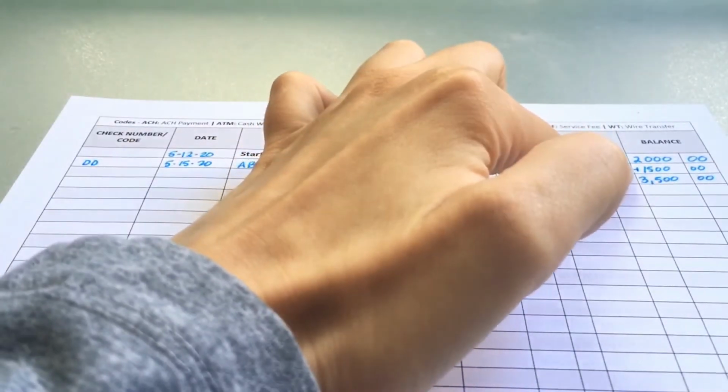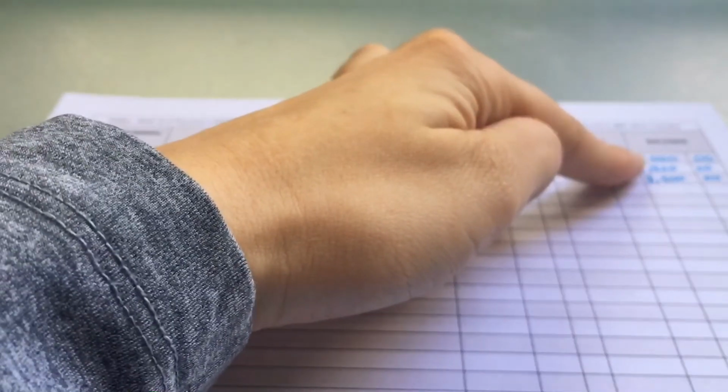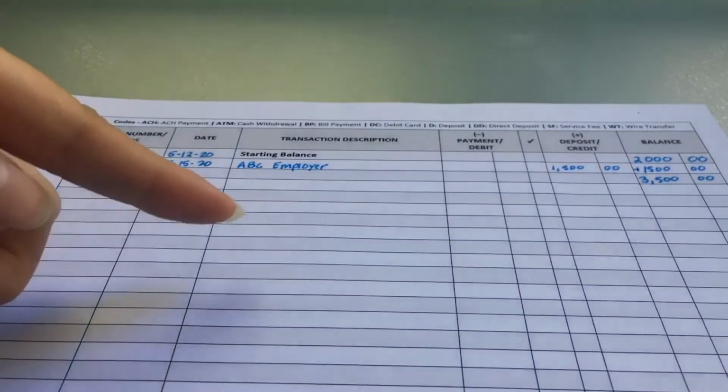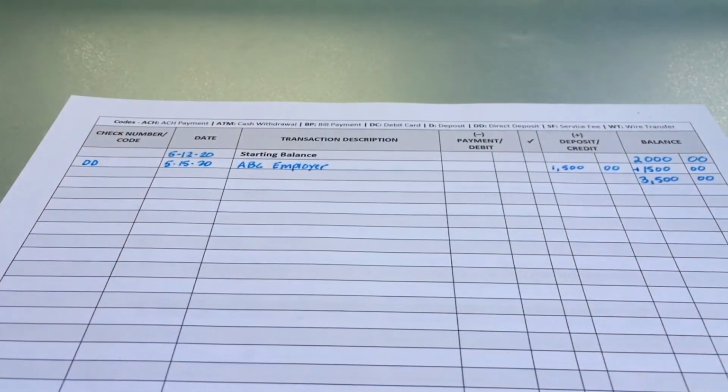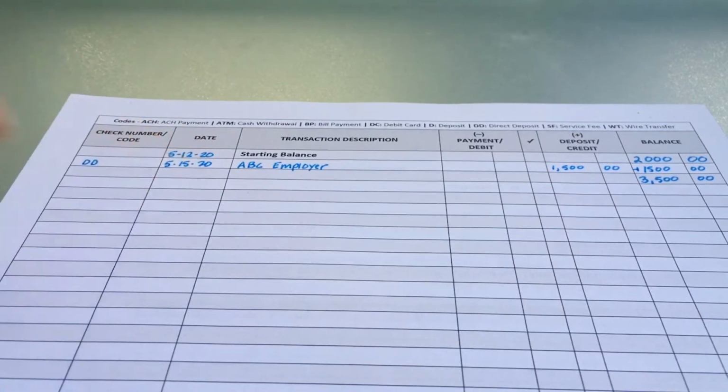Then you're going to go over to your balance and put plus 1,500, and then add the numbers in your column, and I got 3,500, and I wrote that in the line below. So then when I am adding my next column, I'm just going to skip a line.